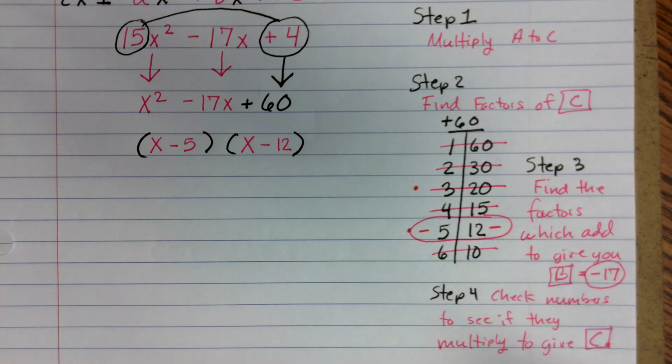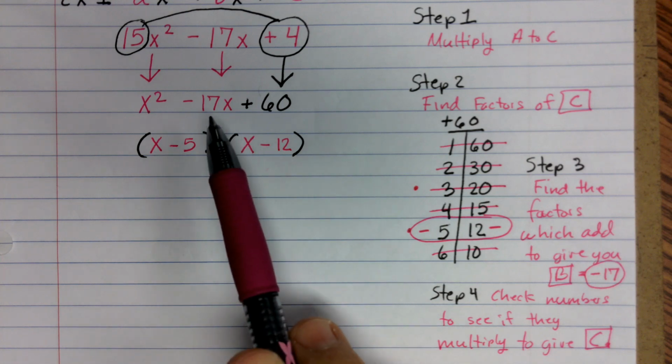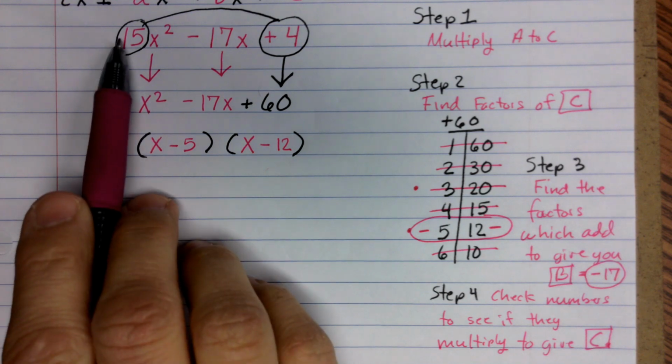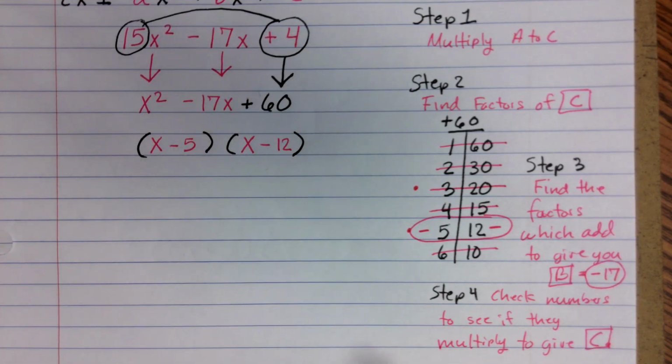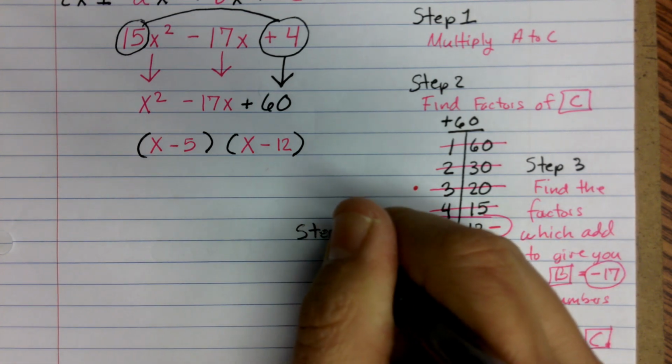Now we're not done yet. All we did was get to step 4, and we found two numbers that multiplied to give us positive 60 and two numbers that combined to give us negative 17. But remember, in the very beginning in step 1, we multiplied this a value by this c value. So that leaves us with one more step, and we're going to call that step 5. So I'm going to write right here, step 5.